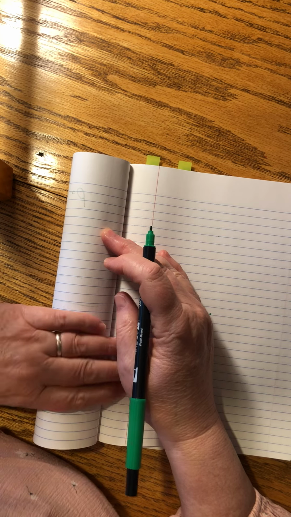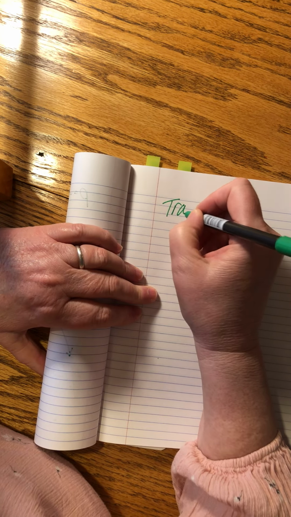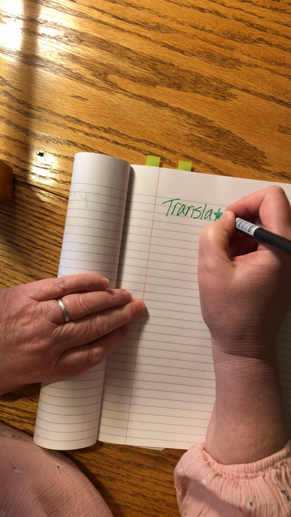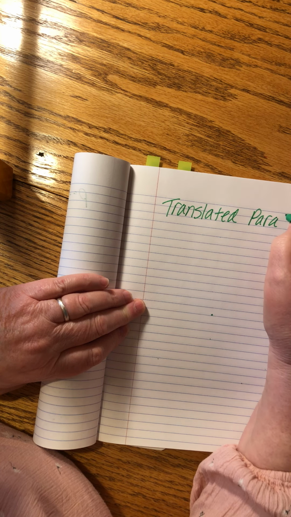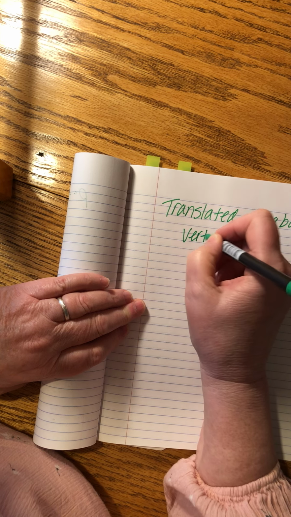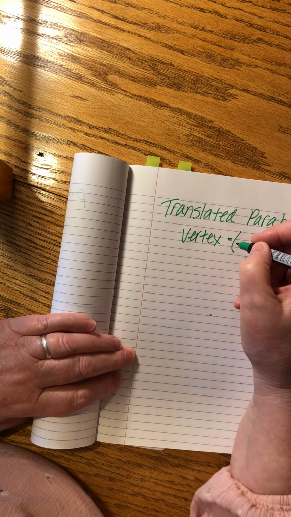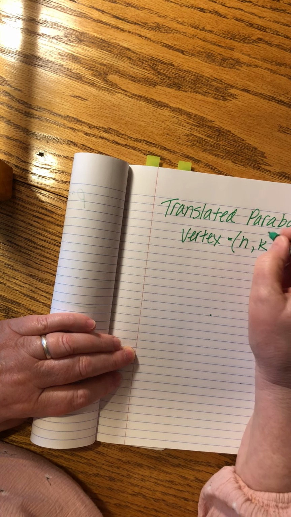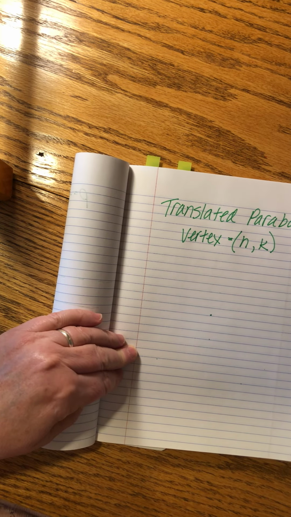All right, so now this is called a translated parabola, and our vertex is not at (0, 0) anymore. Our vertex is at (h, k), which are letters we've seen with relation to a circle, haven't we?